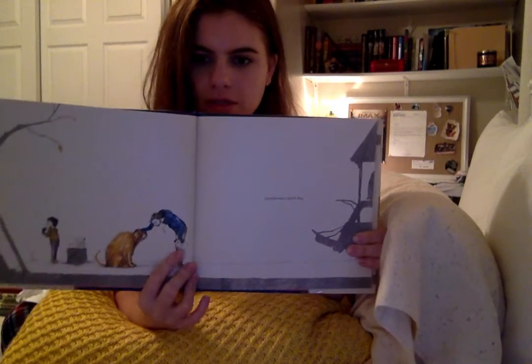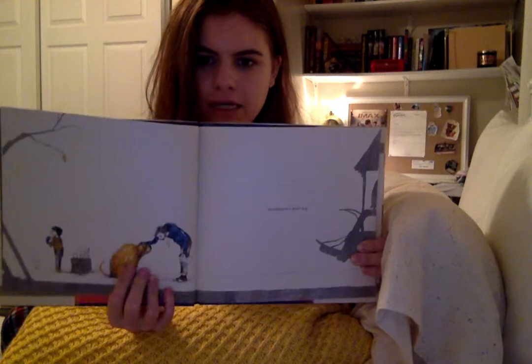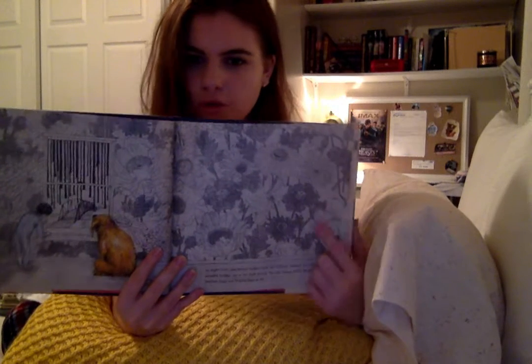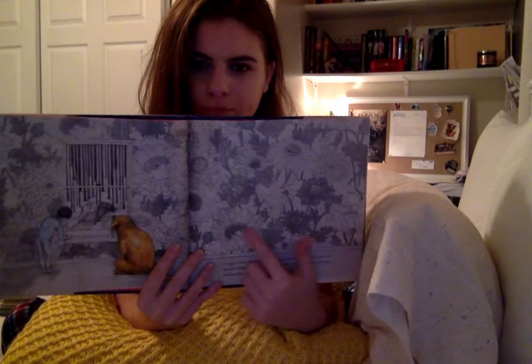So here's a pop of color in his dad, in his dog, and in Peter himself. And here we see even his floral wallpaper in his room is completely gray, and then we can see through the window the scary dark woods.